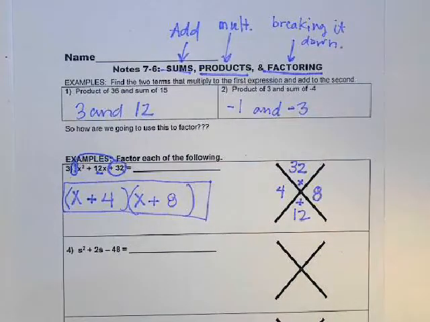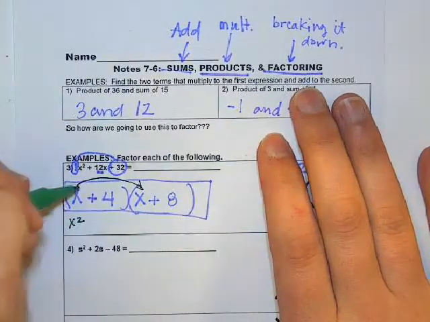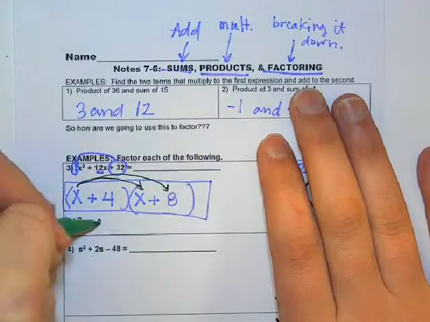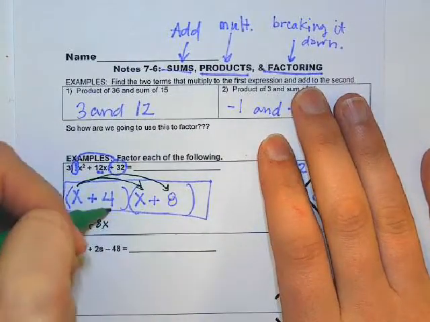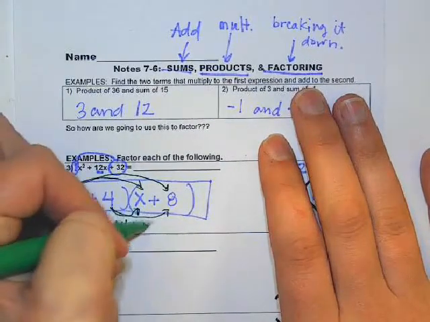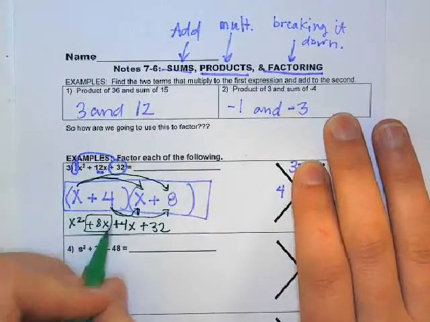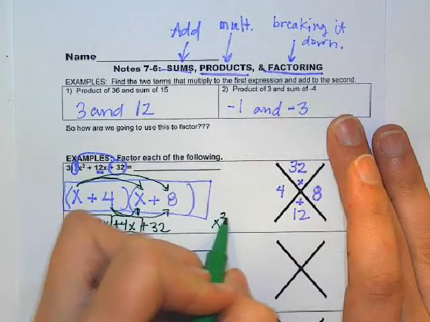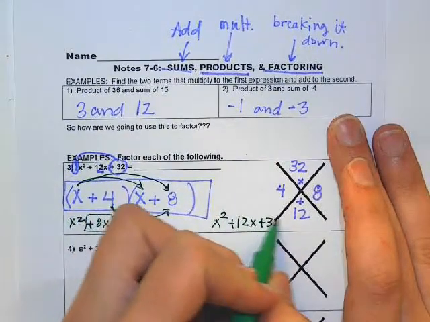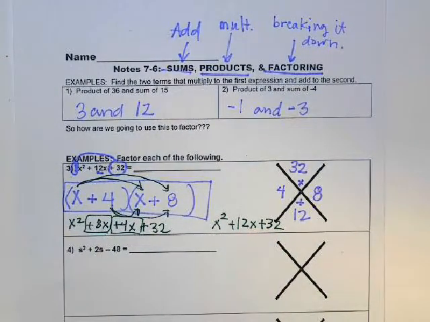Now, if I wanted to check this, how would I check it? I would double distribute. So what is X times X? X squared. What is X times 8? 8X, right? Underneath, 4 times X, 4X, 4 times 8, 32. Combine your like terms, which are 8x and 4x, which give me what? Is that what I started with? Yes, so then I'm done. I'm finished. We got it right.